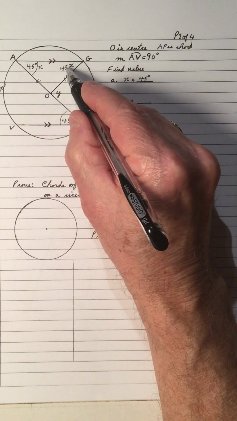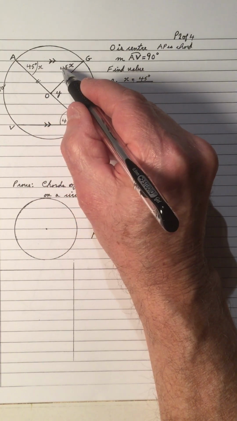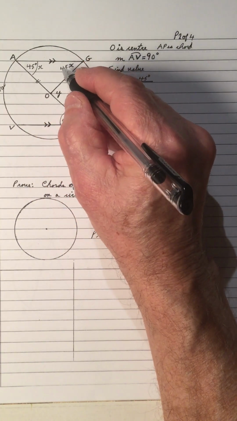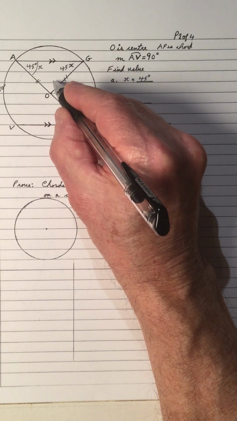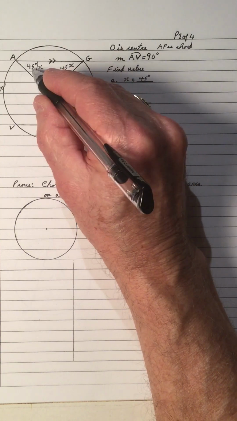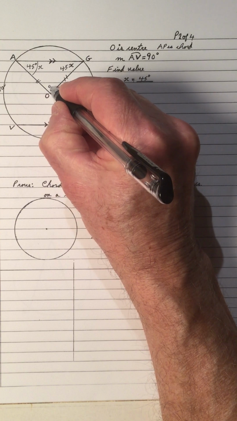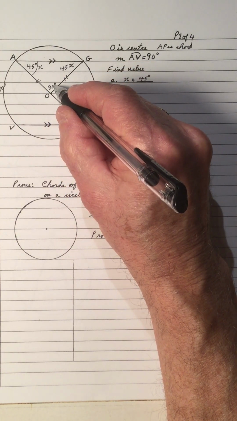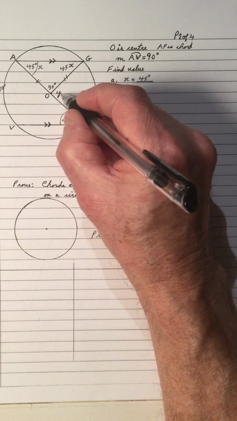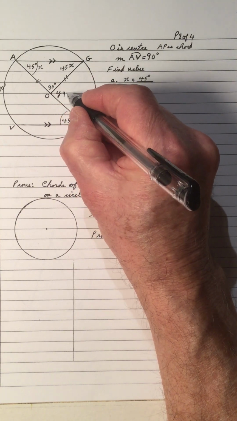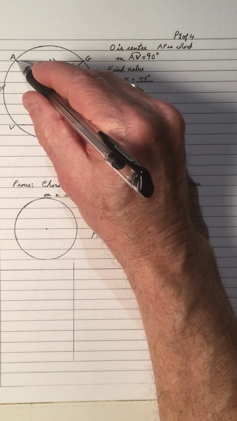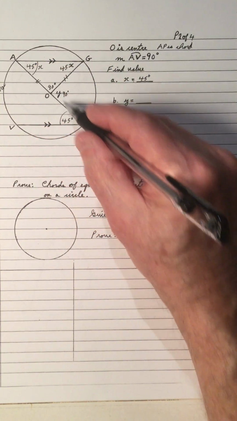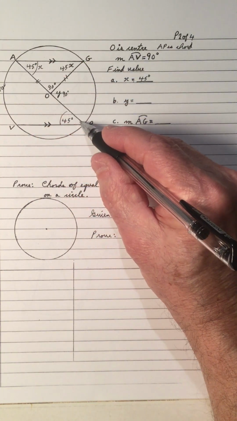Now we got a 45 and a 45. That makes a 90, and there are 180 degrees in a triangle. So 180 subtract 90 gives you a 90-degree angle right here. And because this is a 90-degree angle, Y is a 90-degree angle, because this is a diameter, which is 180 degrees.